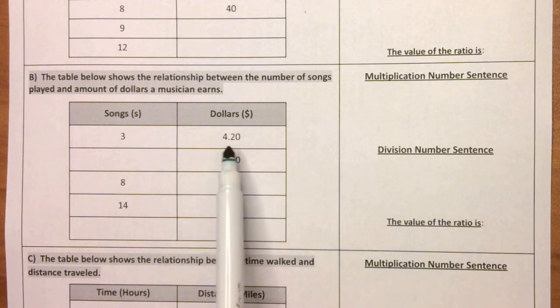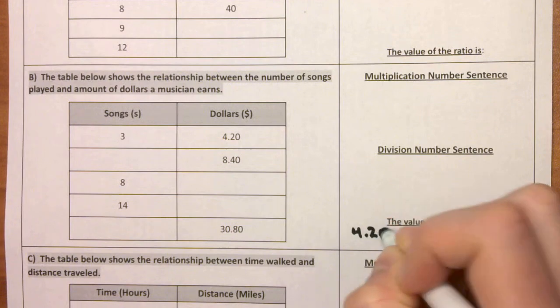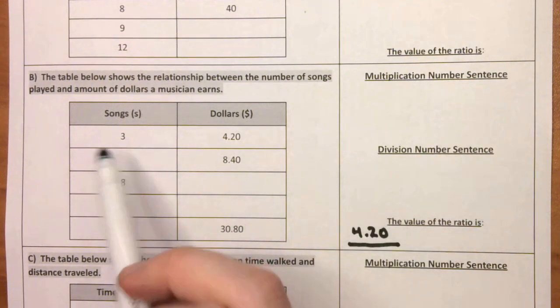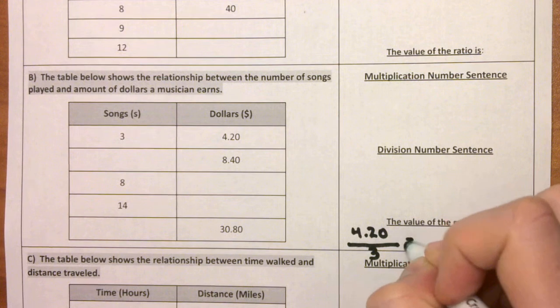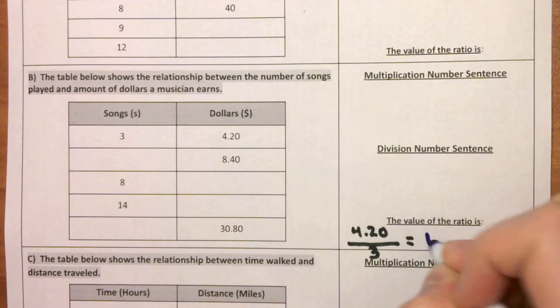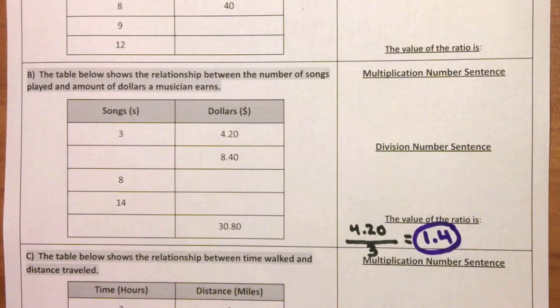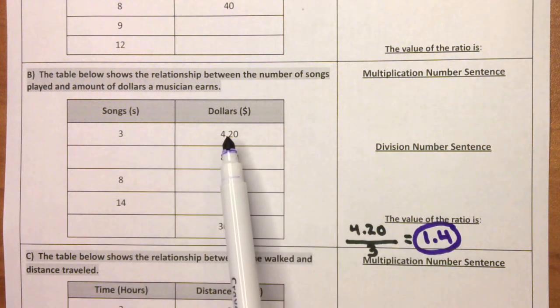So I'm going to take my dollars, $4.20, and remember to find the value we divide and divide it by our songs, 3. And $4.20 divided by 3 equals 1 4/10, or 1.4. That's the value of our ratio. Okay, so now we need to figure out, am I multiplying my songs by 1 4/10 to get my dollars?